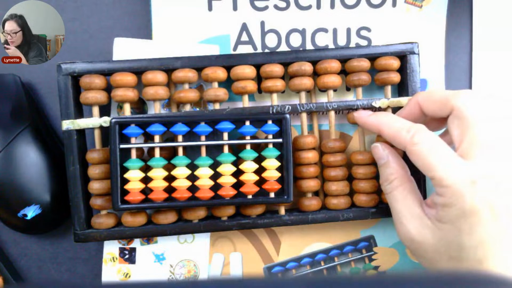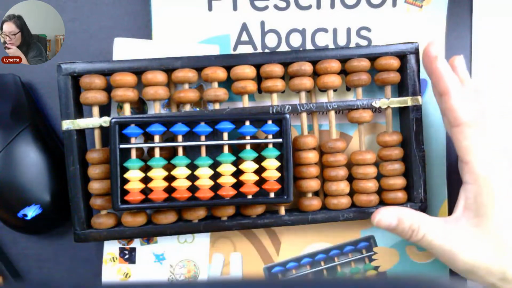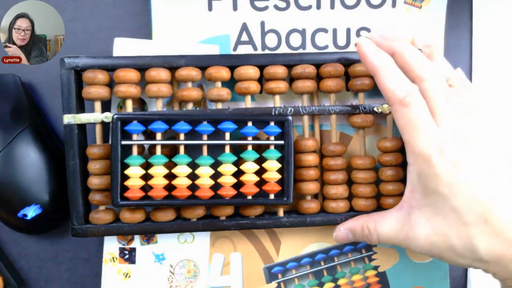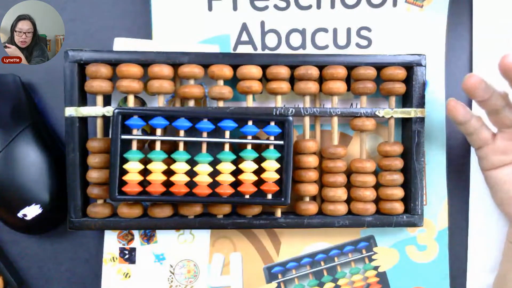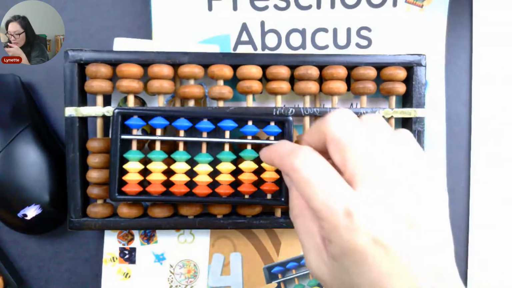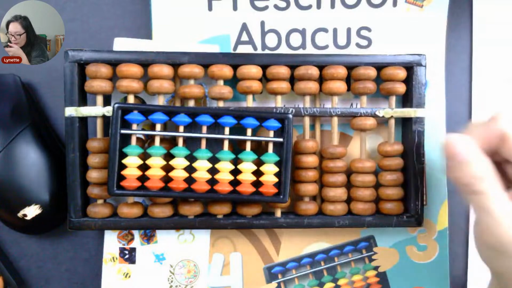That's the difference, right? This one's an older Chinese abacus. There might be some newer ones. I'm not sure. Okay, so that's the difference between the abacuses.